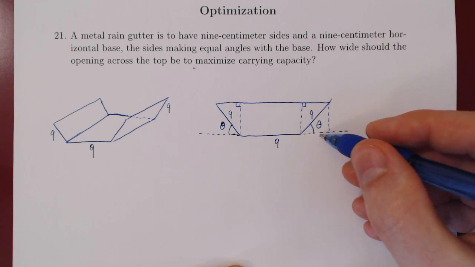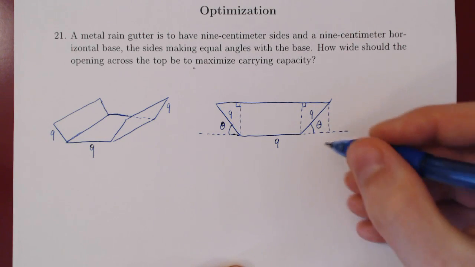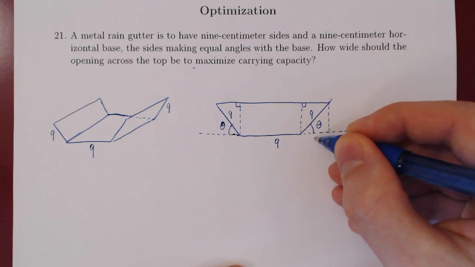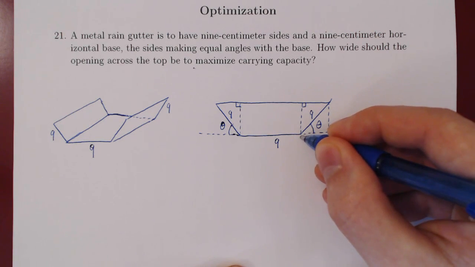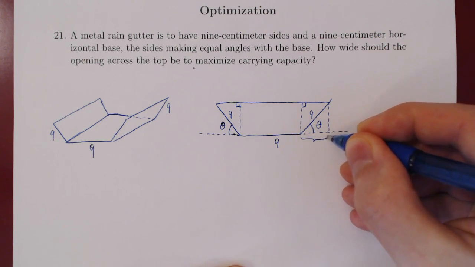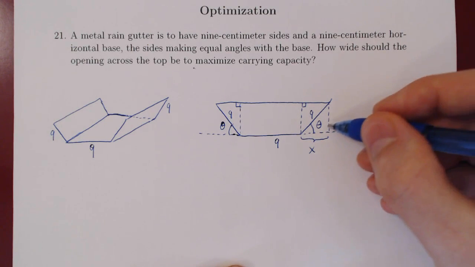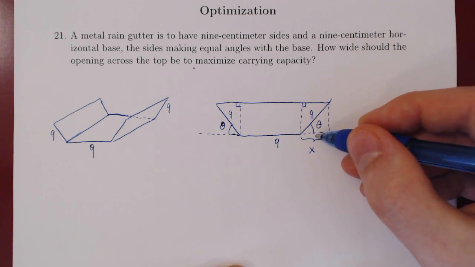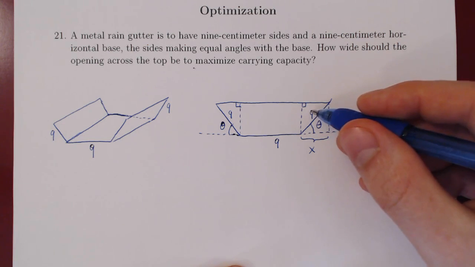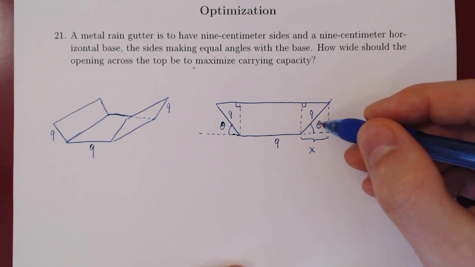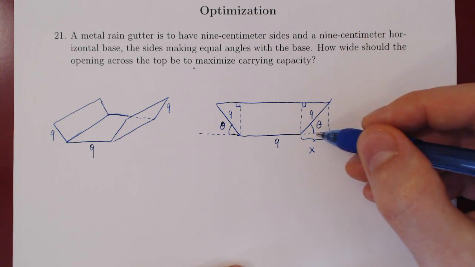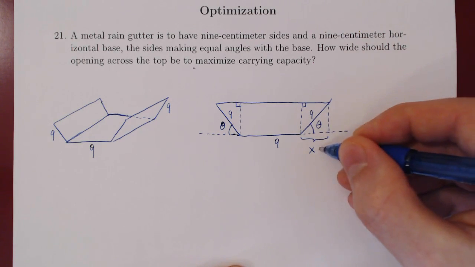Okay, so what is the base of our triangle? Call the base, say, x. If you think of cosine of theta, cosine is the adjacent over the hypotenuse. So cos of theta is x over 9, multiplied by 9, and x is 9 cos theta.